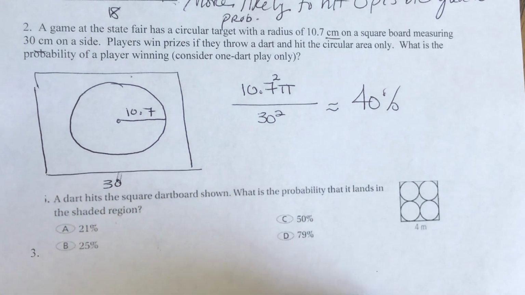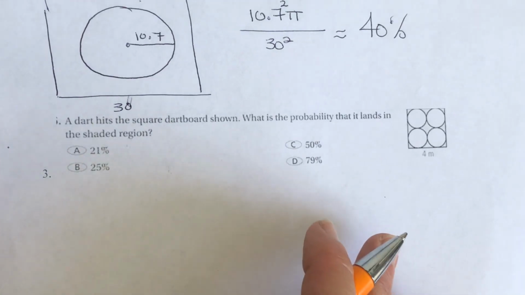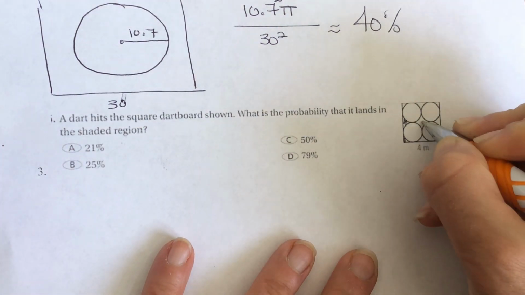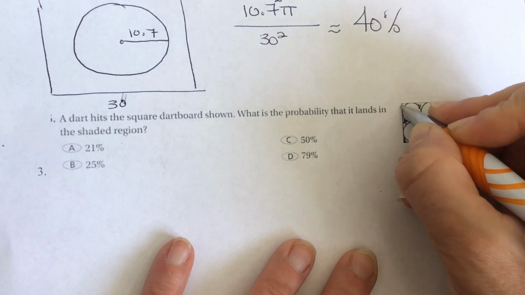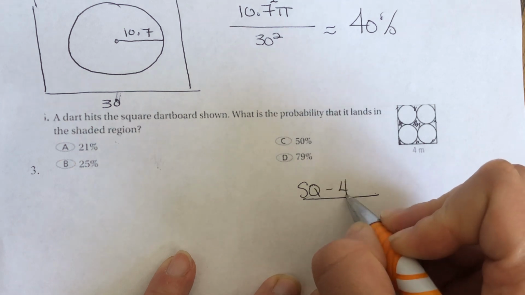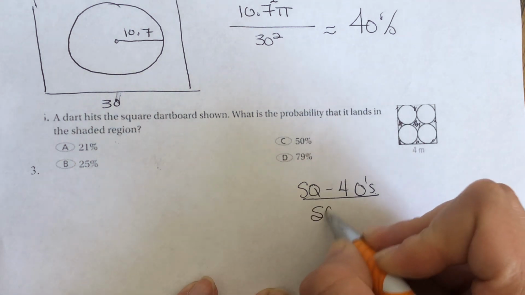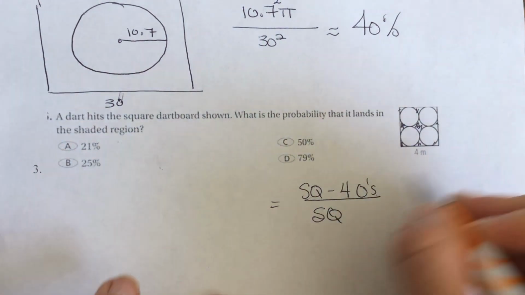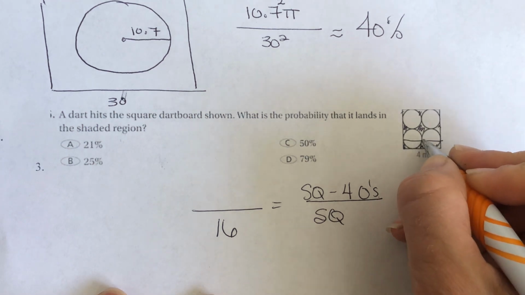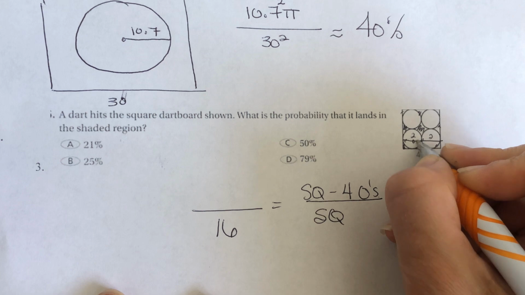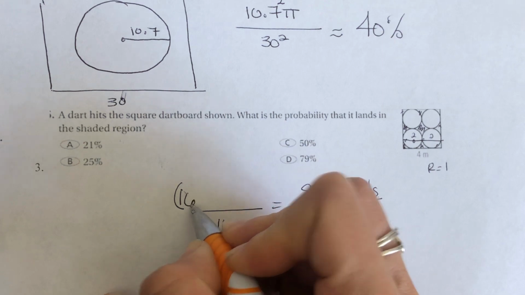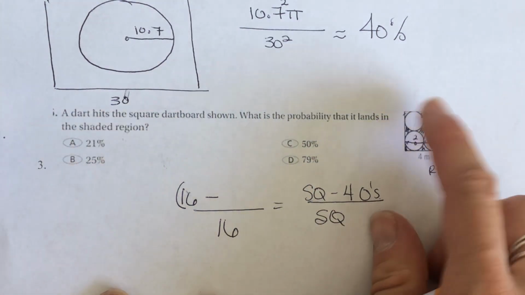Okay? All right, number 3. Same kind of question. A dart hits the square board. What's the probability it lands in the shaded region? Oh, you guys can't really see, but this is the shaded region. So for me to land in there, you want the area that you want. You're going to take the square minus the 4 circles, over the square. The area of the square would be 4 squared, so 16. Now, if this distance is 4, that means each of these is 2, which means my radius is 1. So first we're going to do the area of the square minus, because again, square minus your circles will give you the leftovers.